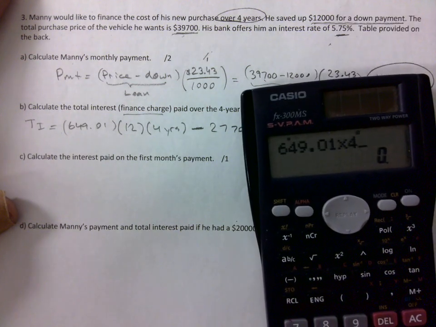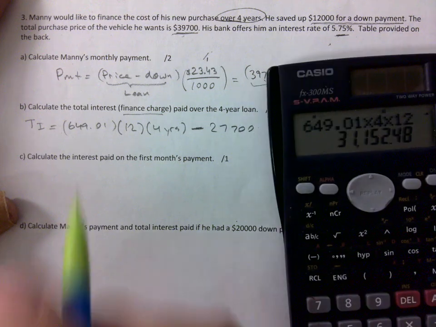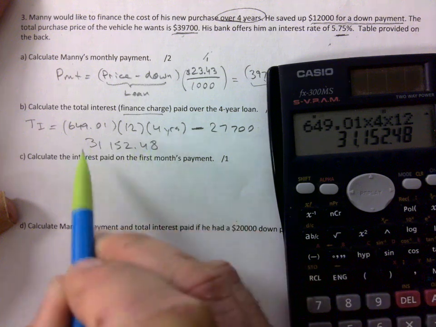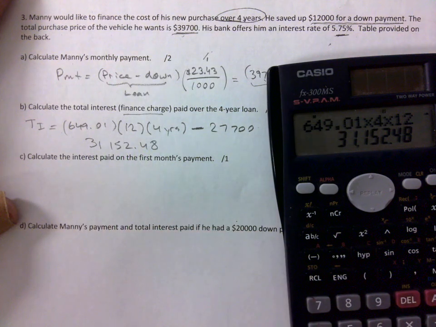649.01 times 4 times 12. So basically 48, right? 48 payments. That's 31,152.48. That's how much you paid the bank back over the 4 years.